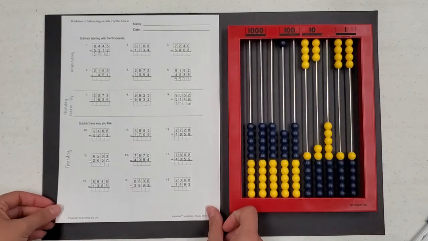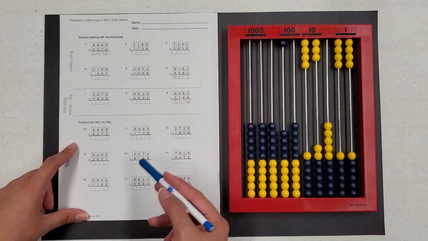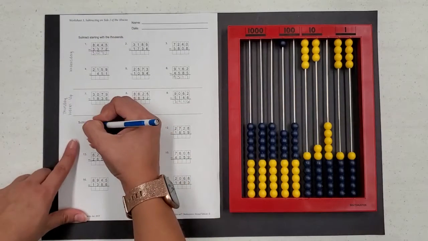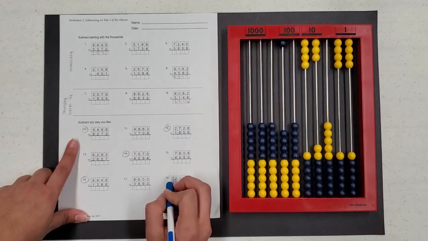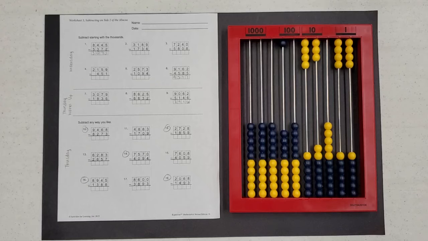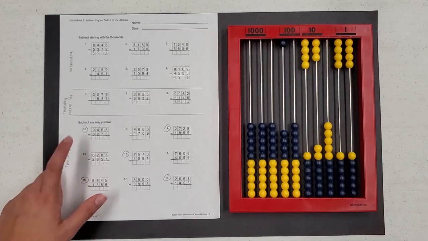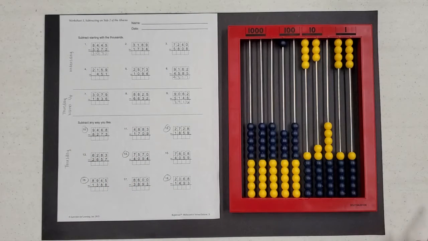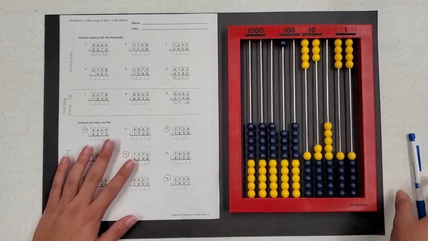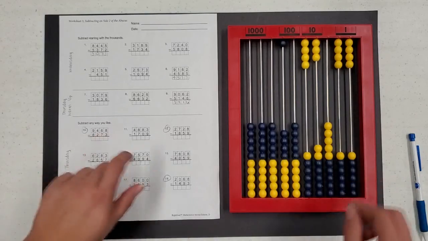Go ahead and flip over your sheet. I want you to do all the even numbers. So 10, 12, 14, 16, and 18. I am going to do number 10 with you. We will save the other problems for another time, so don't lose your worksheet. But let's do number 10 together.